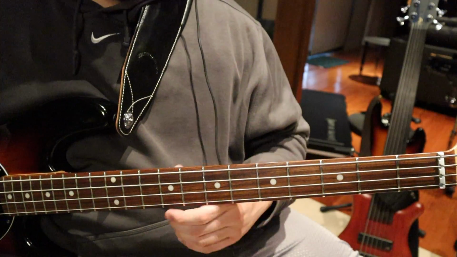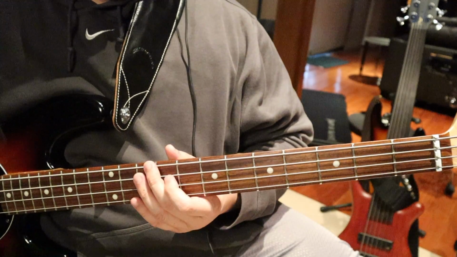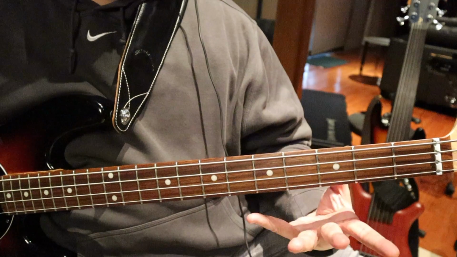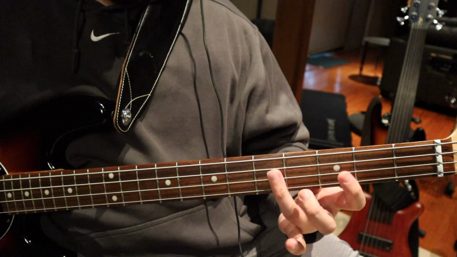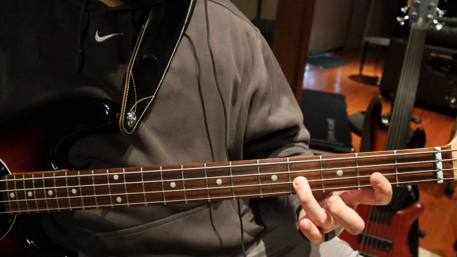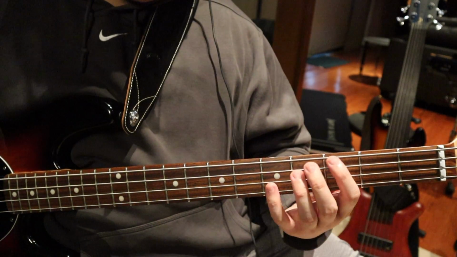If you want to start at a different note where the root is not an open string, for example, G, 1, 2, 3, 4, 5, 6, 7, 8. That's an octave.